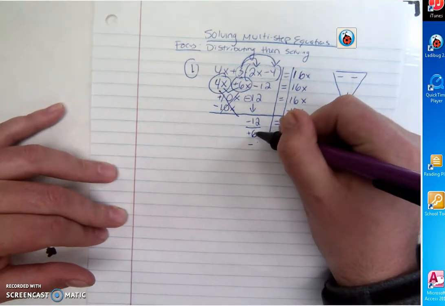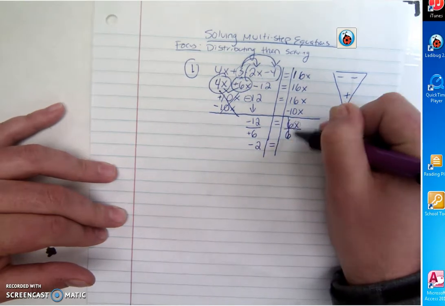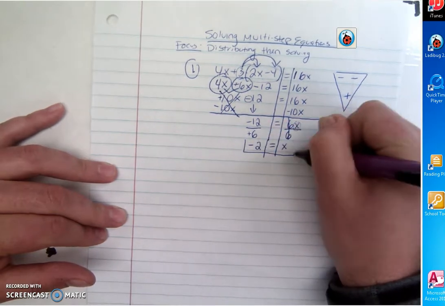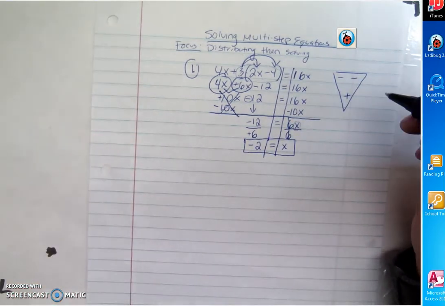And then 12 divided by 6 is 2, equals, and we have x. So x equals negative 2, or negative 2 equals x, same thing.